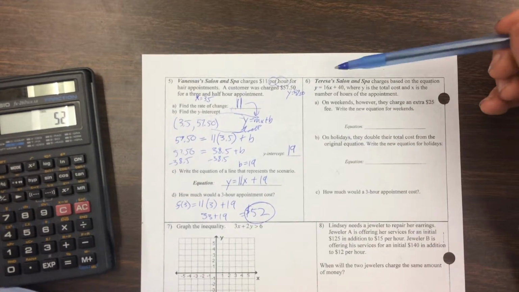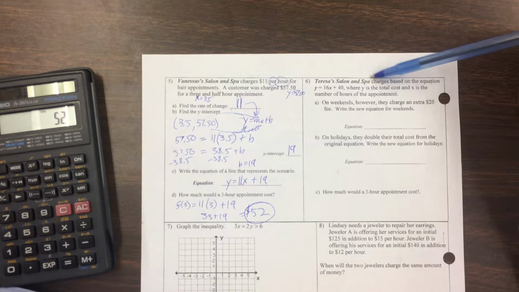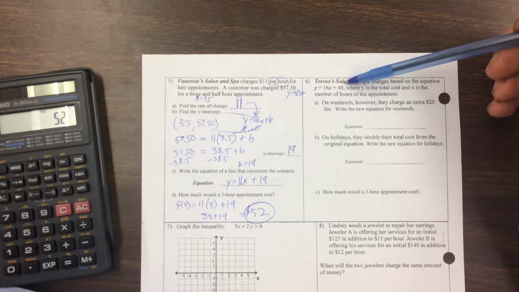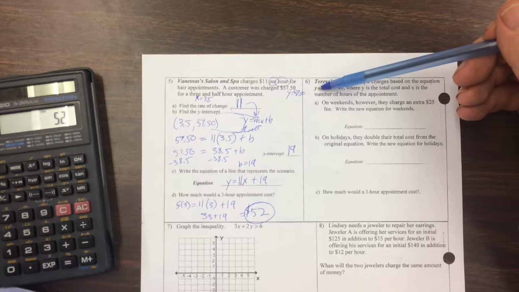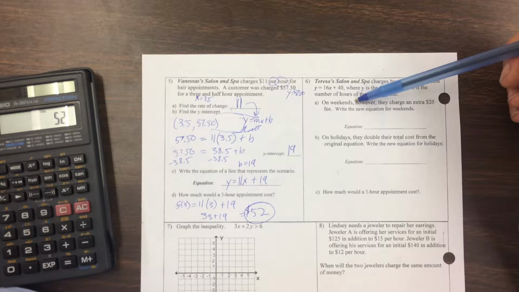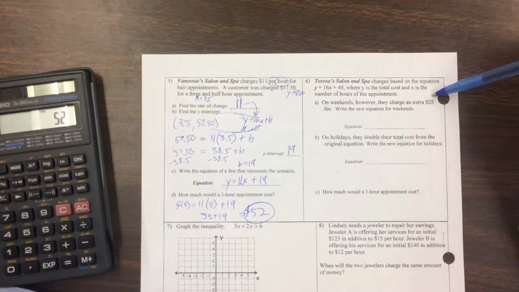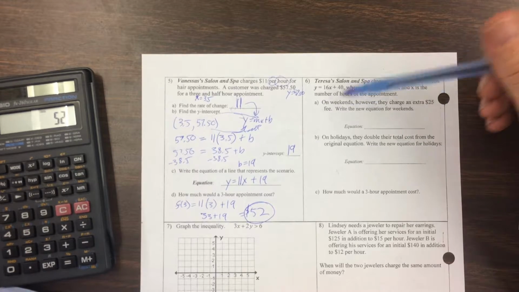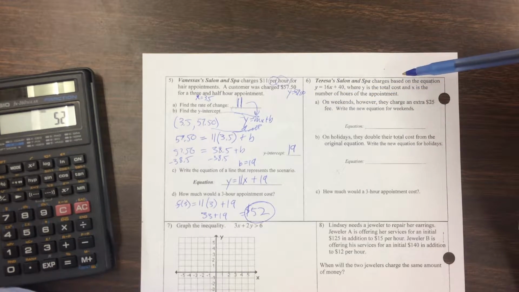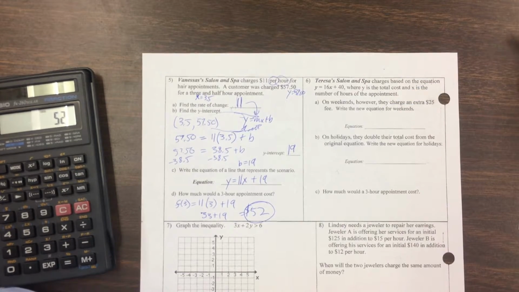Now, this one, it gives us an equation. Teresa's salon charges based on the equation y equals 16x plus 40, where y is the total cost and x is the number of hours for the appointment. On weekends, however, they charge an extra $25 fee. Write the new equation for the weekends. So a fee, that's one of those things that indicates this is something that's added on. It's not multiplied for every anything.